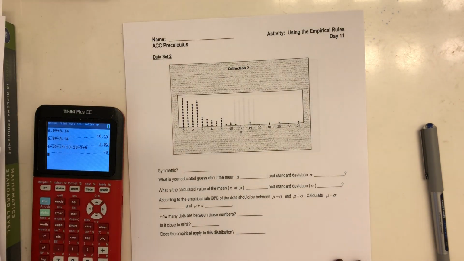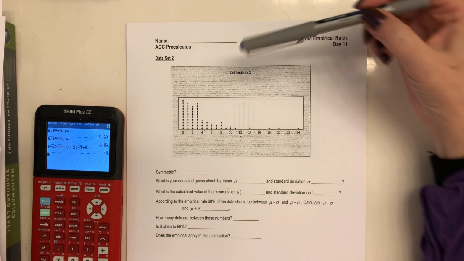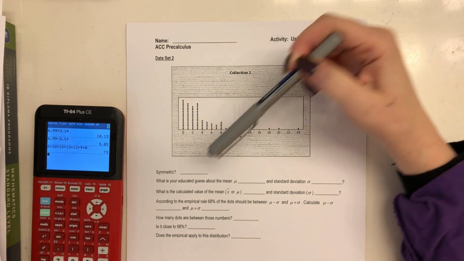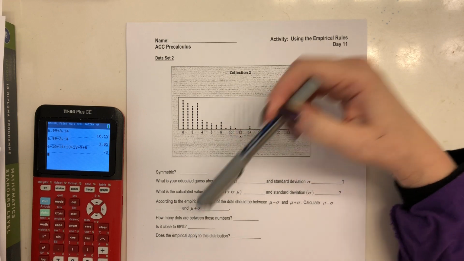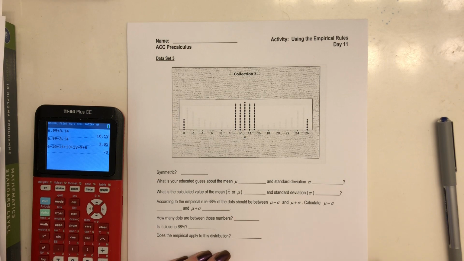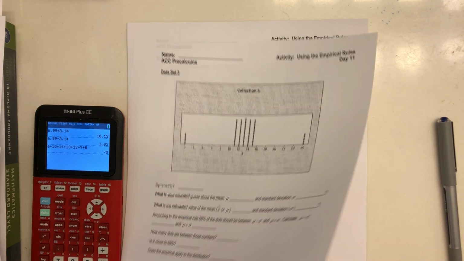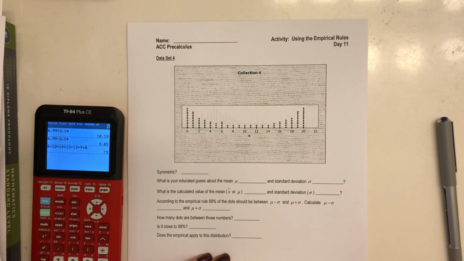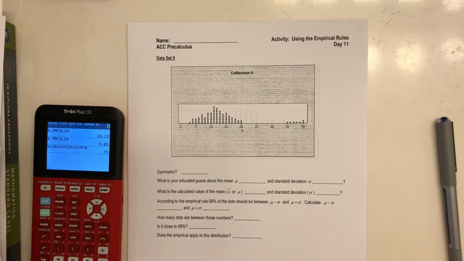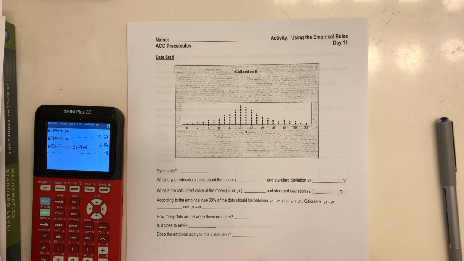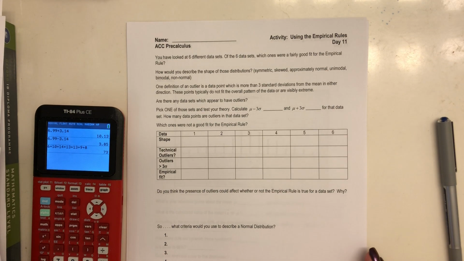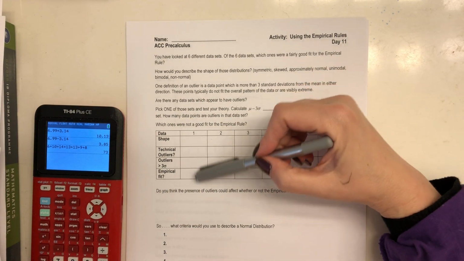dots. Okay, now if you look at the next one, as you go through this one, it's still 100 dots. It's going to ask you if it's symmetric. It's going to make you give an educated guess. Remember, it doesn't have to be perfect. Then you're going to calculate everything, and you're going to see if the empirical rule applies here. Same thing with data set number 3. Again, 100 points every set. Then data set number 4, data set number 5, data set number 6. Then there's going to be some questions about each one of them.